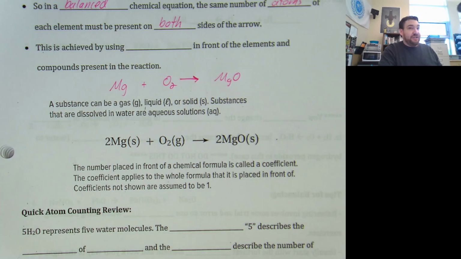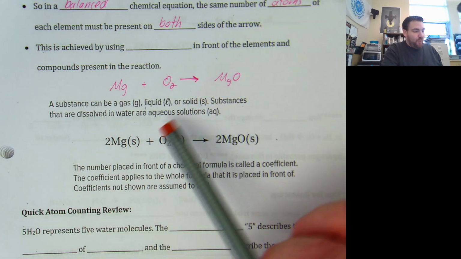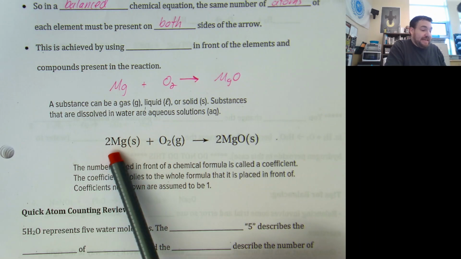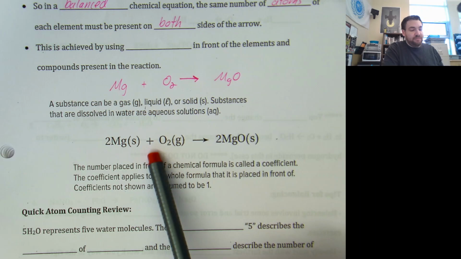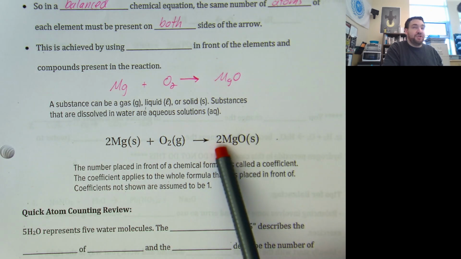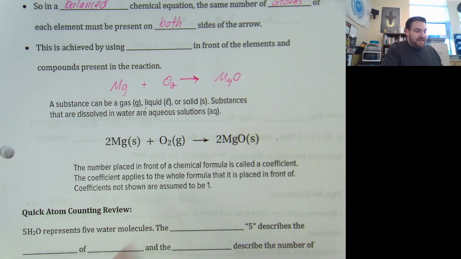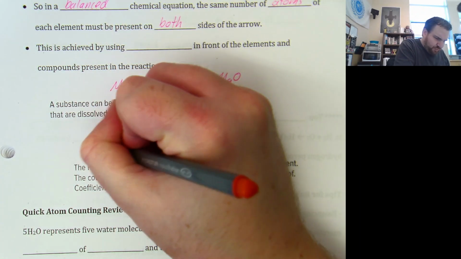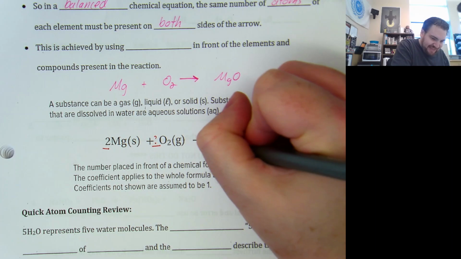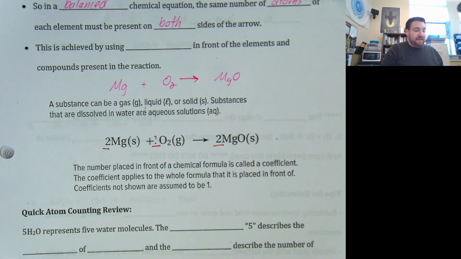And if we were to go ahead and actually fully balance this thing, what we'd see is this. We would see that we now need 2 Mgs plus an O2, and it's going to react to form 2 MgOs. These values right here, that guy, the missing one there, and that guy there, have a name. I guess it's on the page and you can read it, but it's the same name that we give to those same numbers when they show up in front of variables in math.